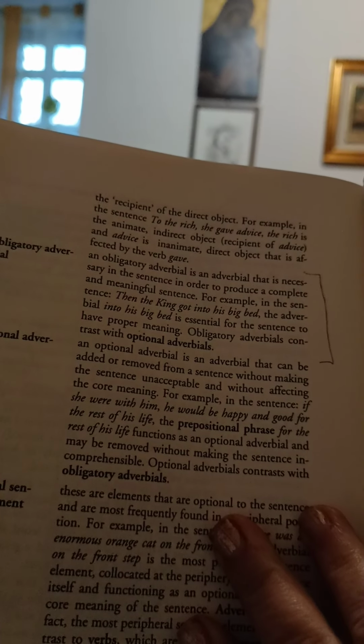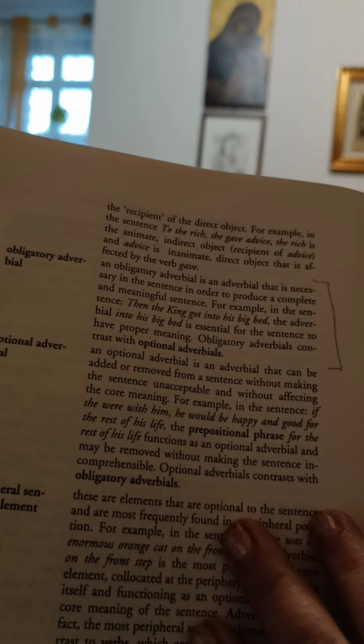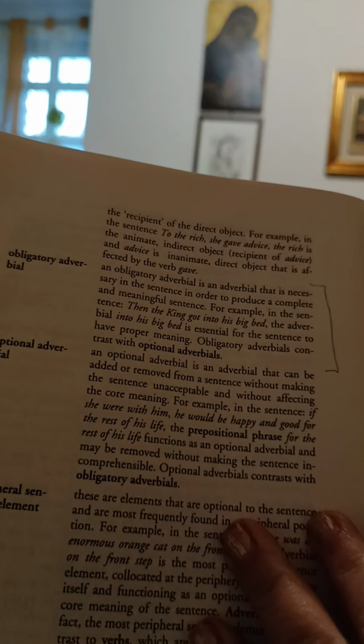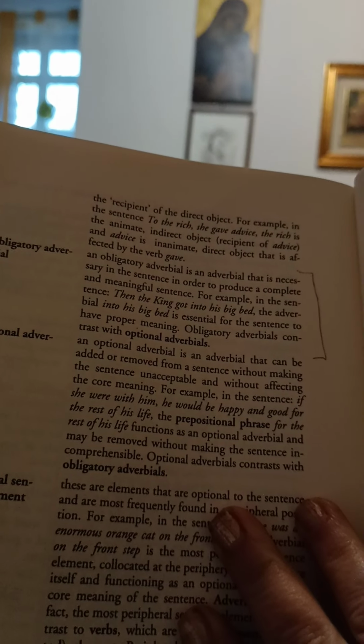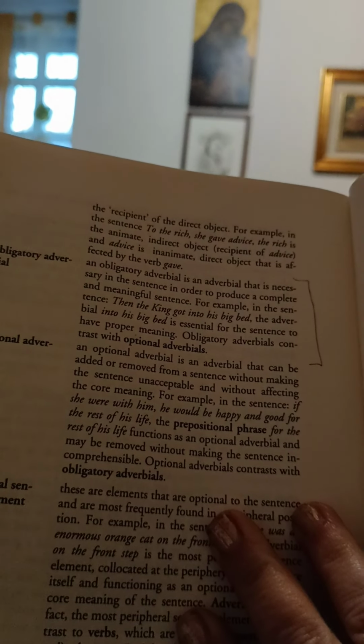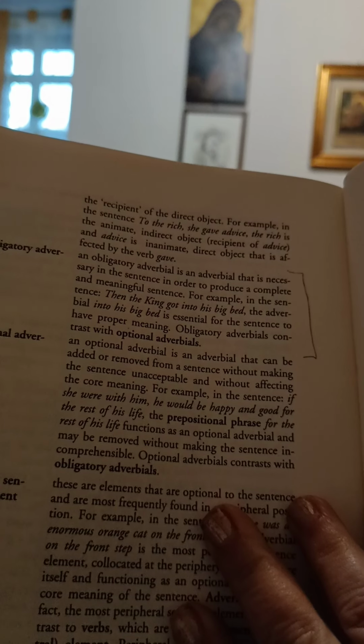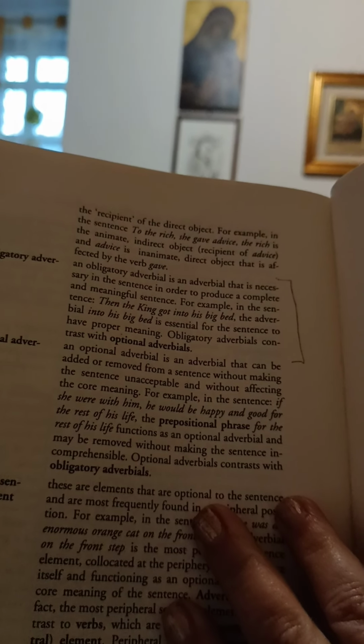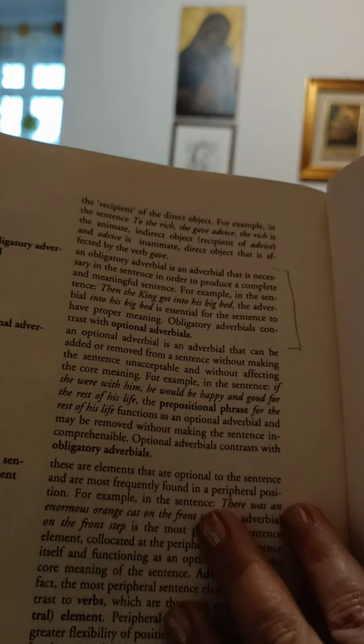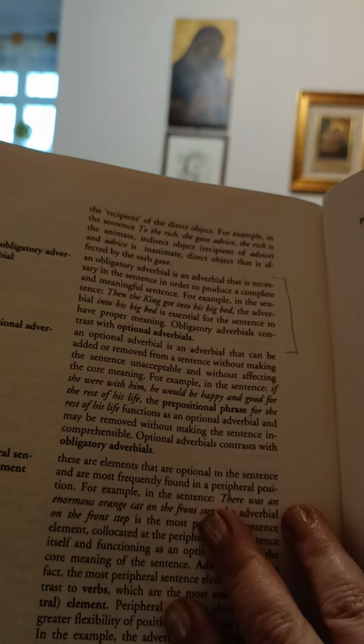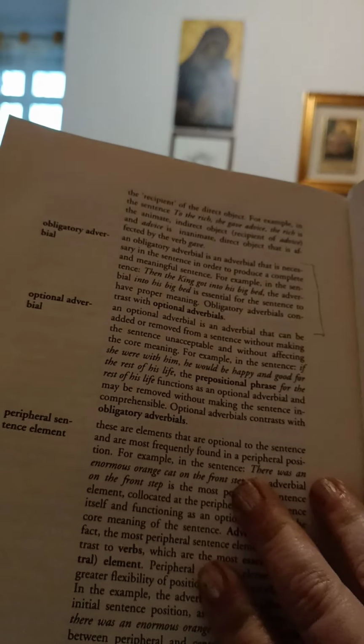Obligatory adverbial is an adverbial that is necessary in the sentence in order to produce a complete and meaningful sentence. For example, "Then the king got into his big bed." The adverbial "into his big bed" is essential for the sentence to have proper meaning. Obligatory adverbials contrast with optional adverbials.